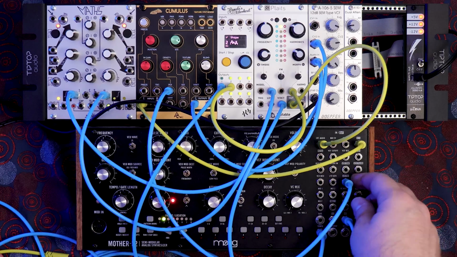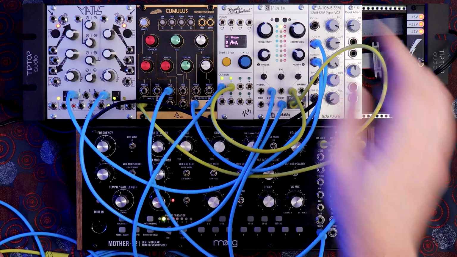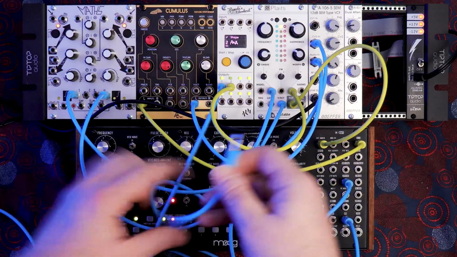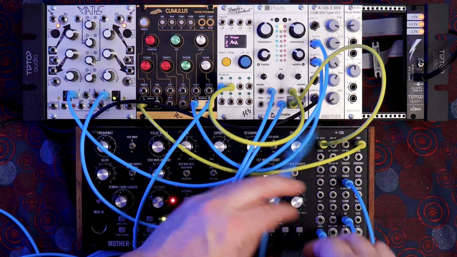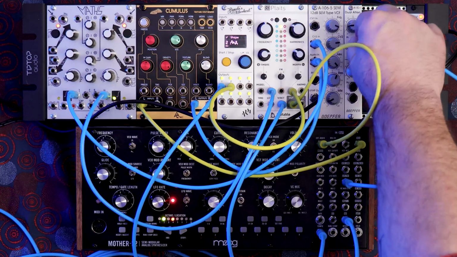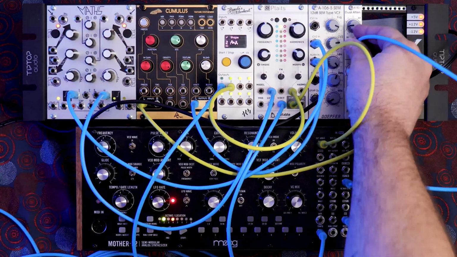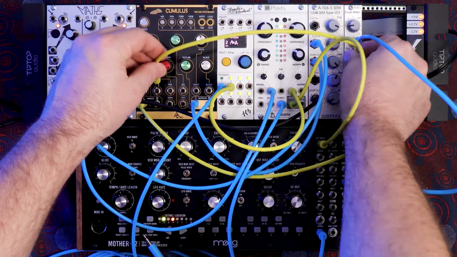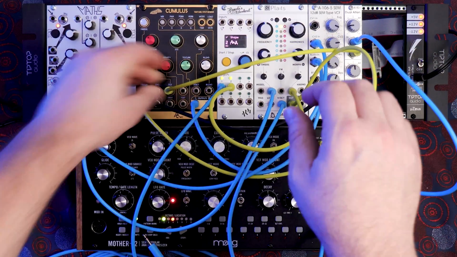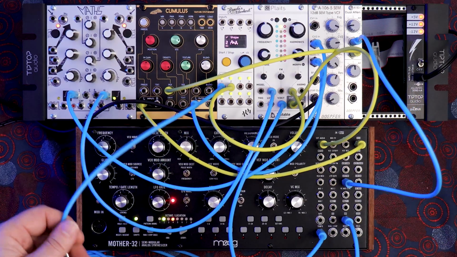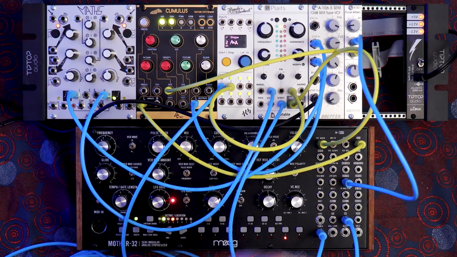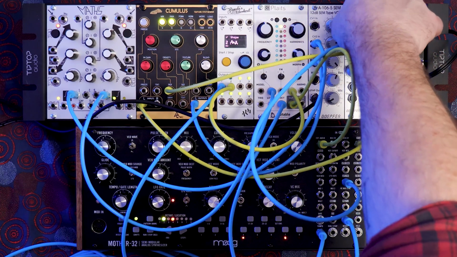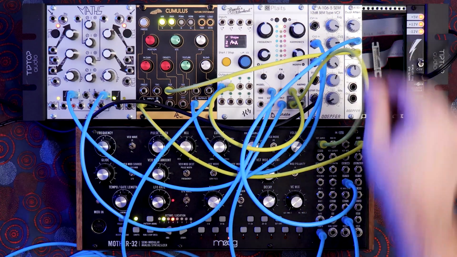Now I'm noticing that the triangle LFO going into Cumulus is kind of intense. So I'm going to actually pull it out of here and run it through an attenuator, which is just going to make it from this huge wave into a much smaller wave. And we'll run that out of the attenuator and back into the position of the Cumulus. So that way we can control it a little bit.